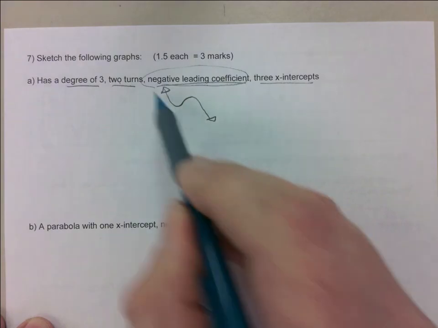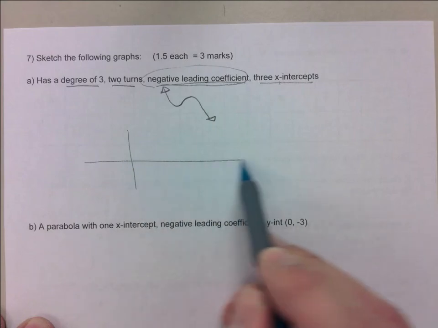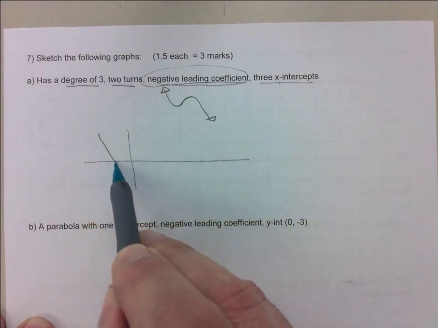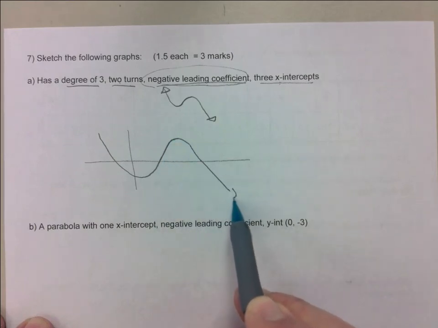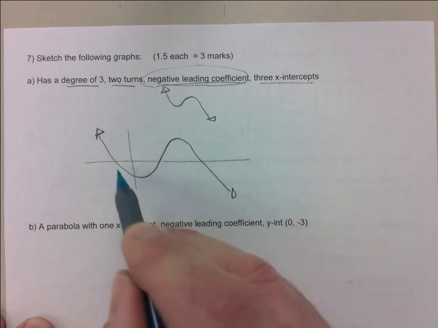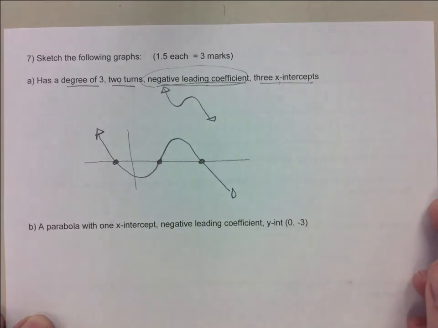Okay, negative leading coefficient, 3 x-intercepts. So we just go like this. You cross it once, you cross it again, and a third time. So that's what I would want to see, and I see it crossing 3 times. So that meets the criteria.